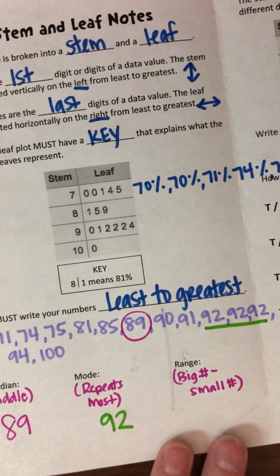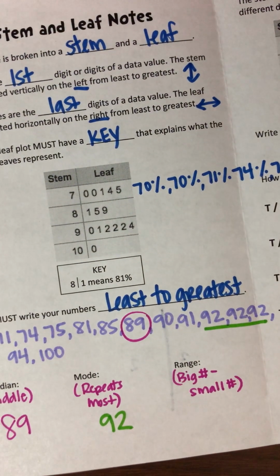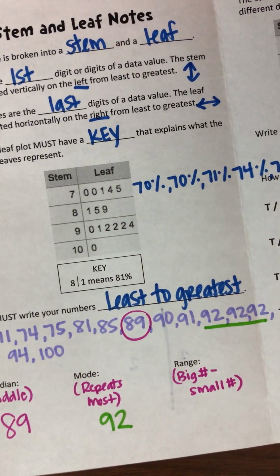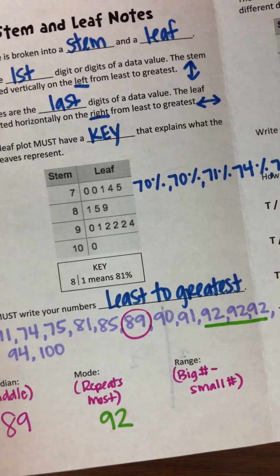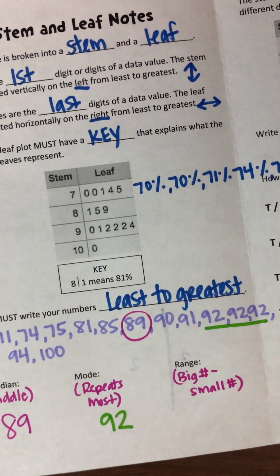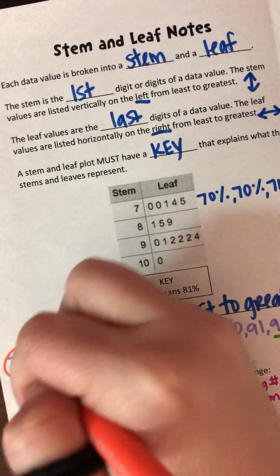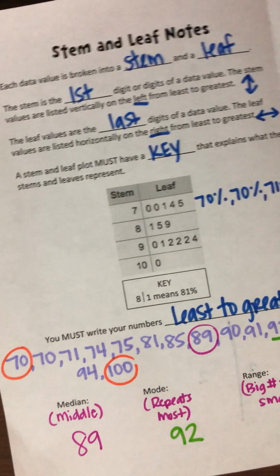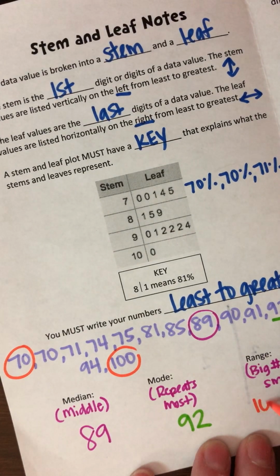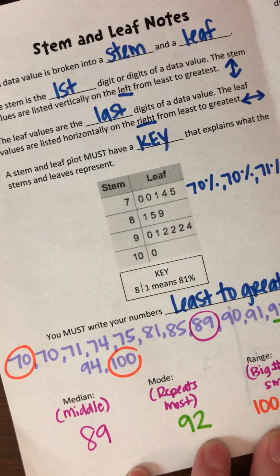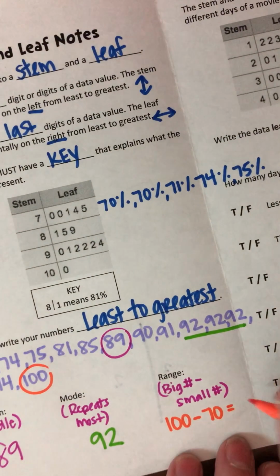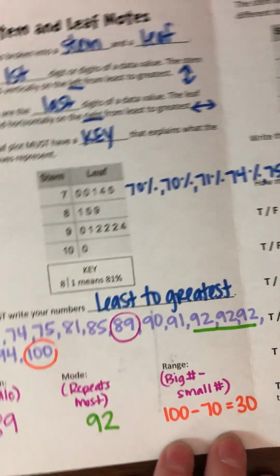Okay? And then the last one, we have our range, and range is the biggest minus the smallest. So my biggest number was 100, and my smallest number was 70. And again, least to greatest is really helpful there. So we literally do 100 minus 70, and the range of my data is going to be 30.